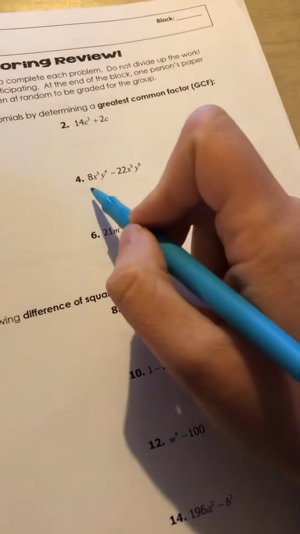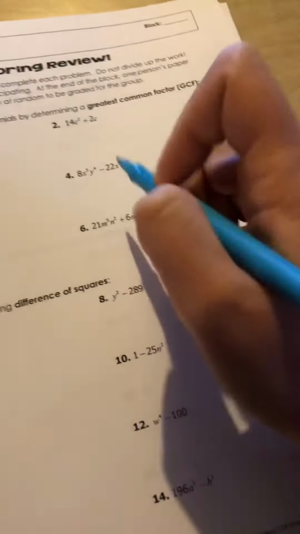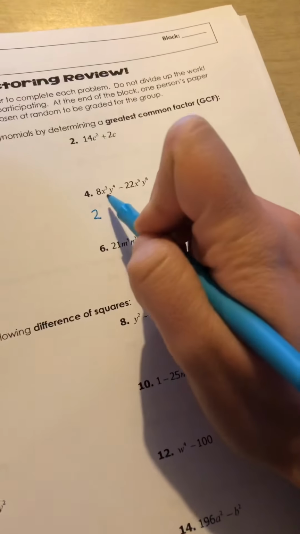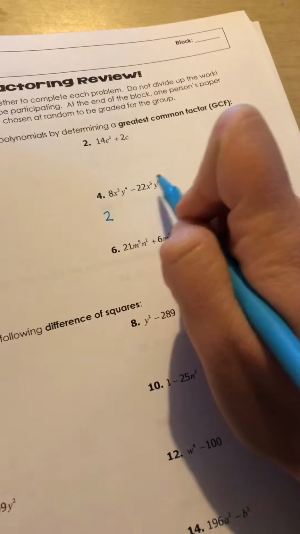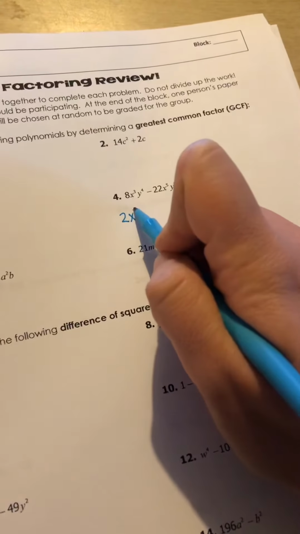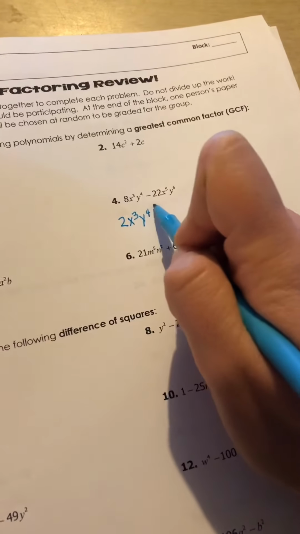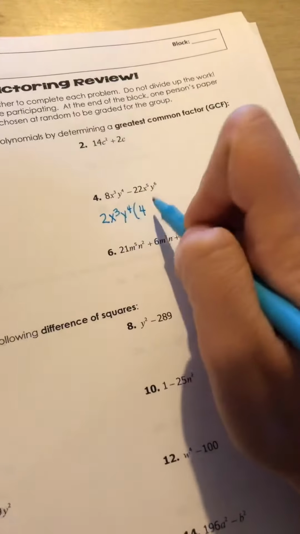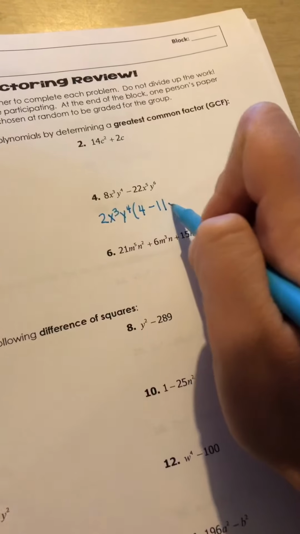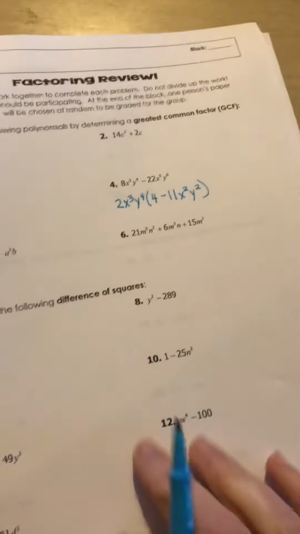What's our GCF? We have 8 and 22. So the only thing that I can take out of both of those is a 2. And then for my variables, you always go by your smallest exponent. So I have x to the 3rd and x to the 5th, so x to the 3rd. And then y to the 4th, y to the 6th, so y to the 4th. So in this one, I'm going to just have a 4 left over. But for the next one, I'm going to have a minus 11. I have x squared, y squared. Okay, so that was last week's first lesson.